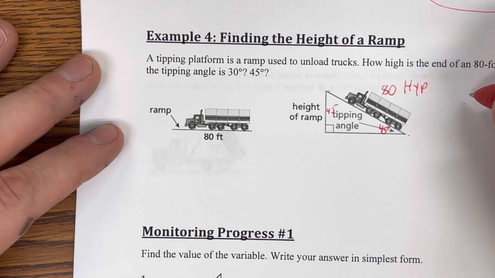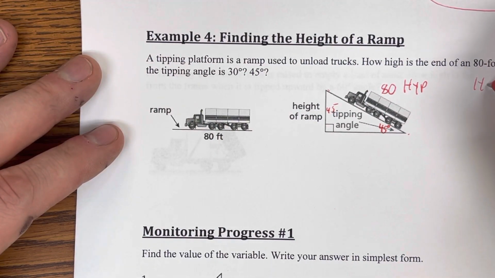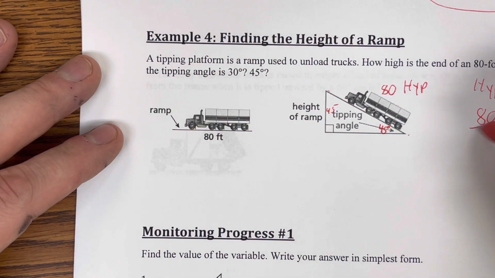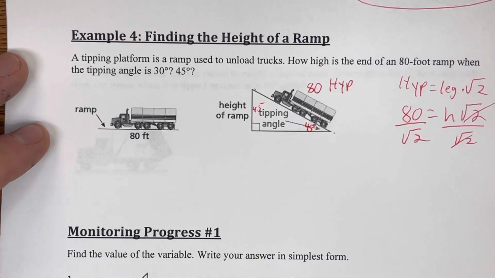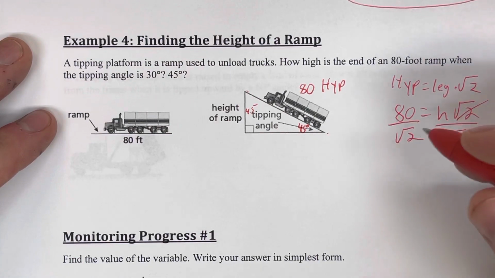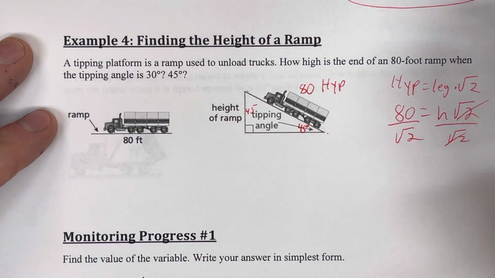And when I set up the equation with a 45, 45, 90, the hypotenuse is equal to a leg times the square root of 2. 80 in for the hypotenuse. The leg, we'll call that h, times the square root of 2. Got to divide both sides by the square root of 2. And we got it there. For this one, it doesn't say really if I need to keep it in exact or decimal form. So I am going to just go with exact form. Keep in mind, have to rationalize the denominator.